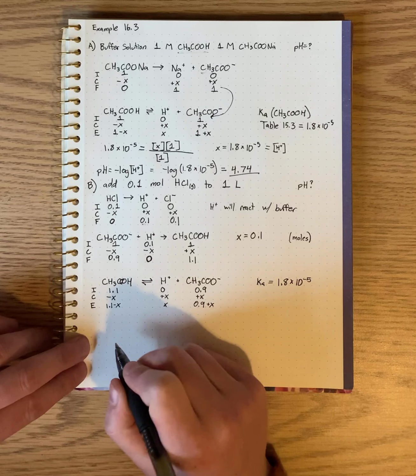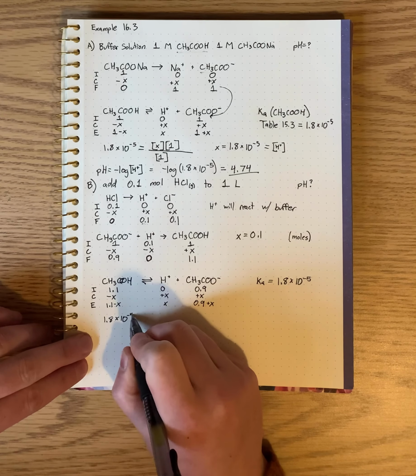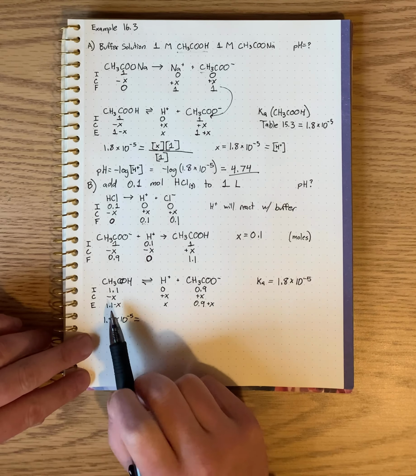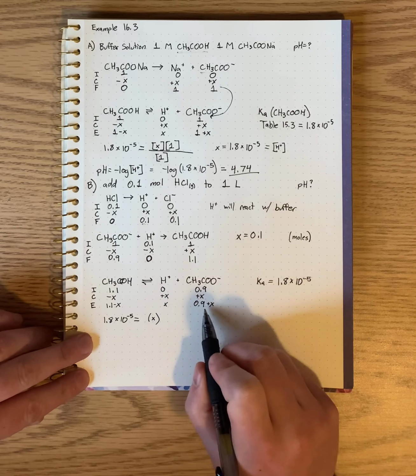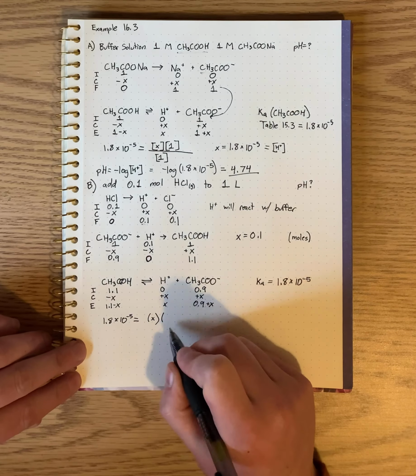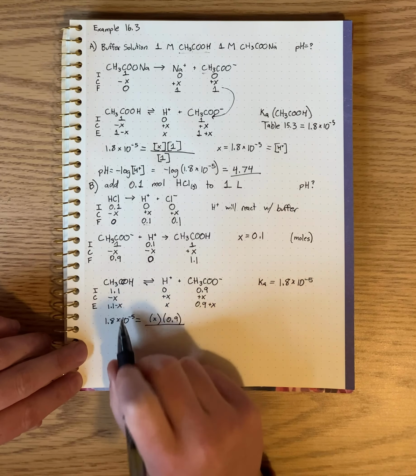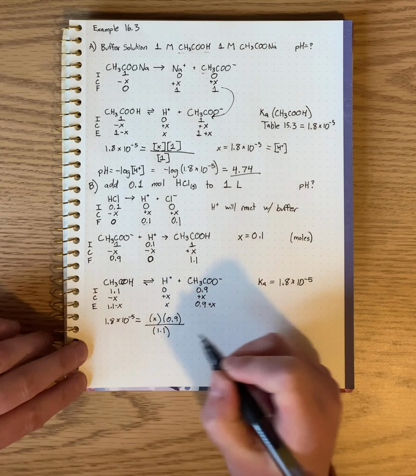So we can say that 1.8 times 10 to the negative fifth is going to be equal to our products over our reactants. In this case, we have X for our hydrogen. Our assumption is that this is negligible, so we're just going to call this 0.9 and the whole thing over, making the assumption that X is negligible, 1.1.